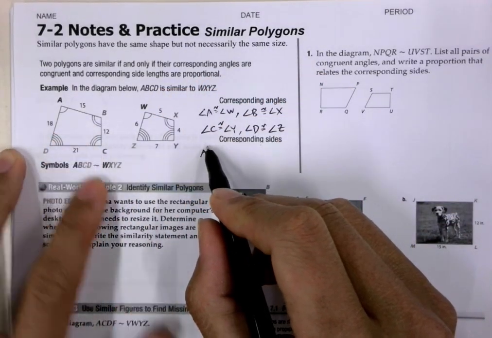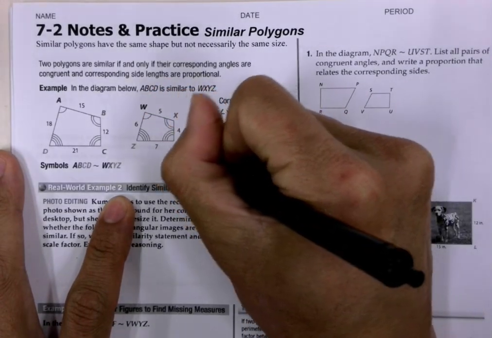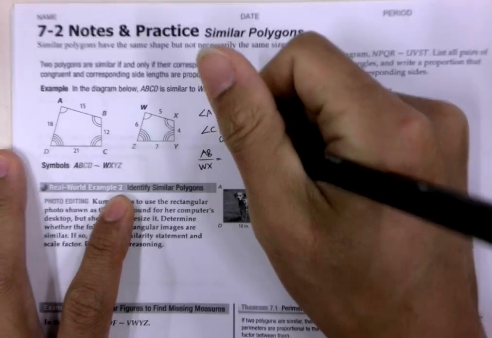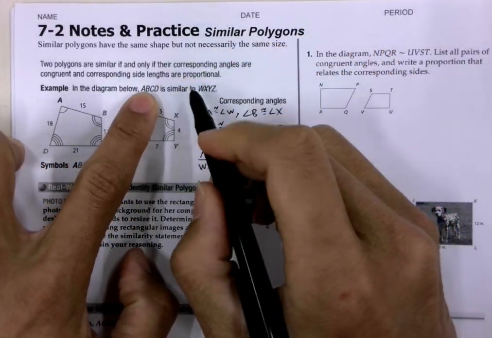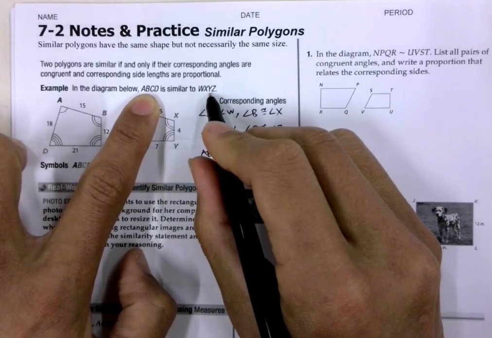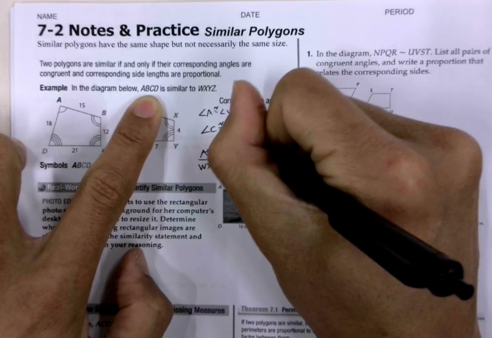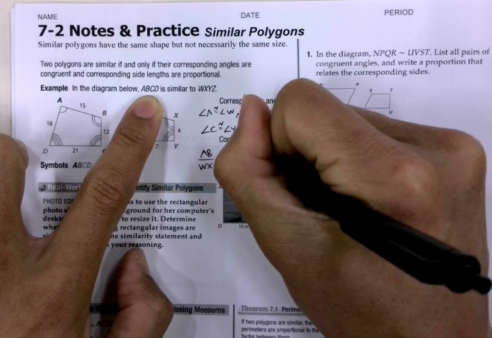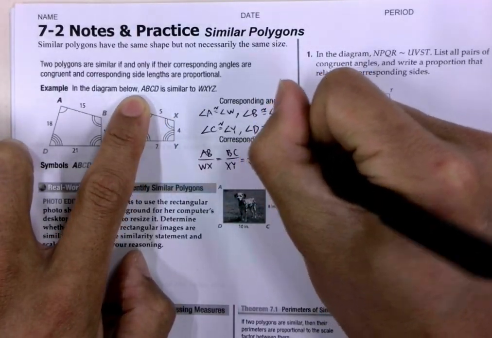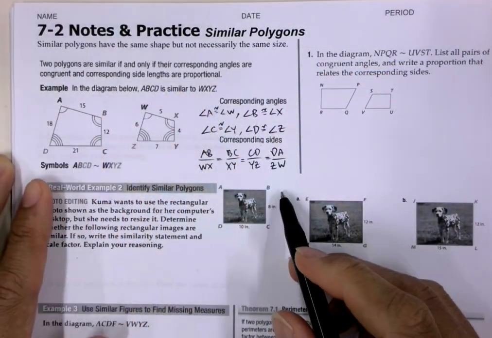We got the measure of AB over the measure of WX is equal to the measure of BC over XY, and that's equal to the measure of CD over YZ, and that's equal to DA over ZW.